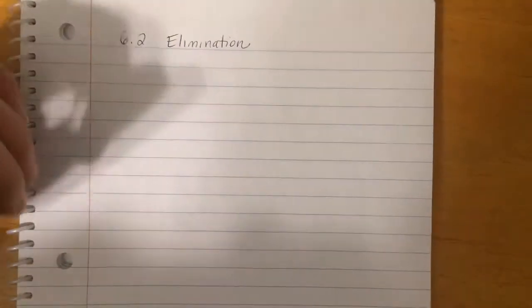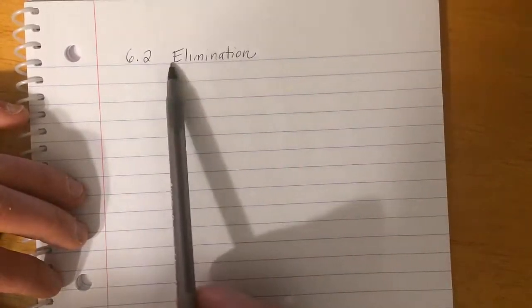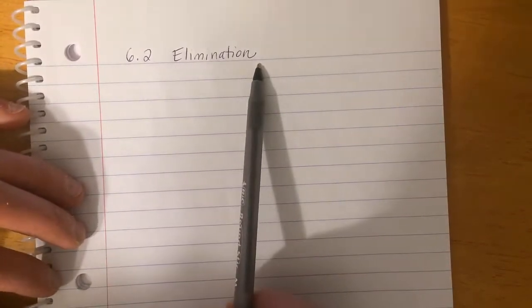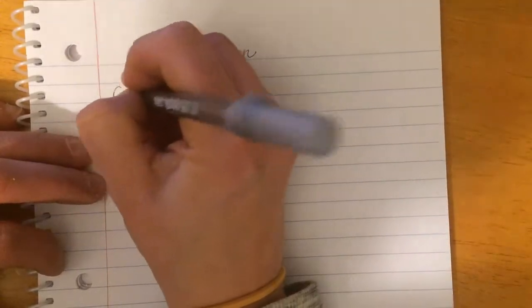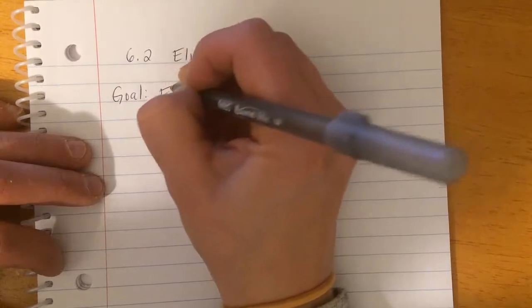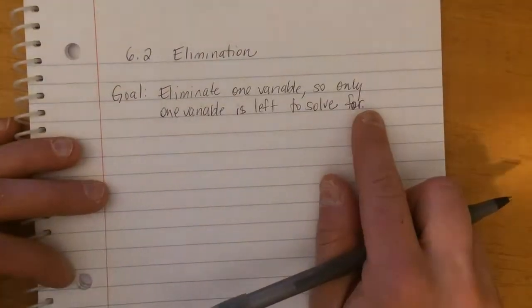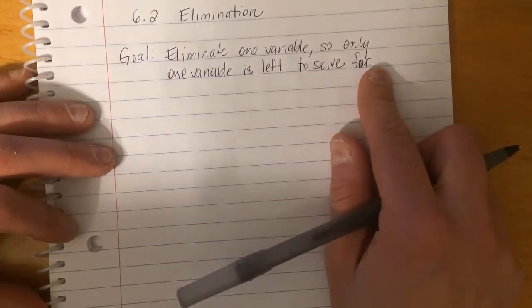All right, so we've already learned how to solve systems of equations using substitution and graphing, and this new method is called elimination. So the goal of this method is to eliminate one variable so you only have one left. All right, let's do an example so you can see what this means.